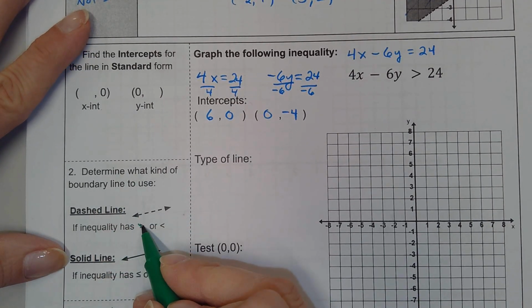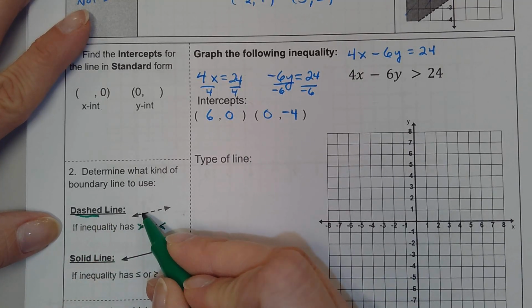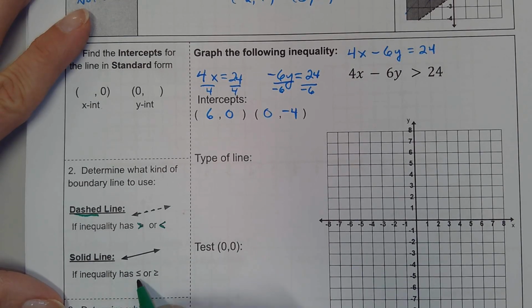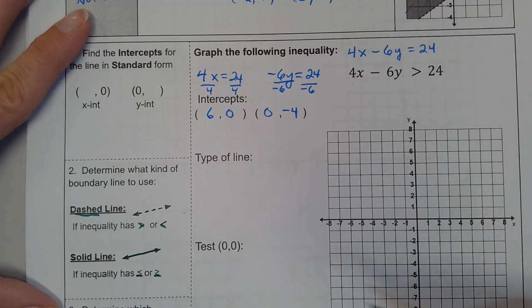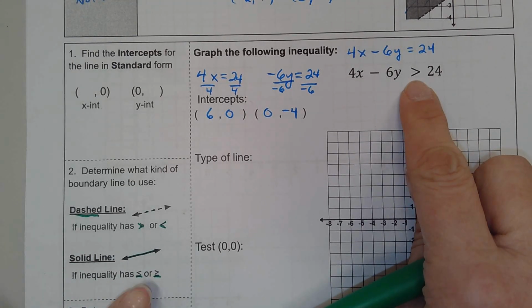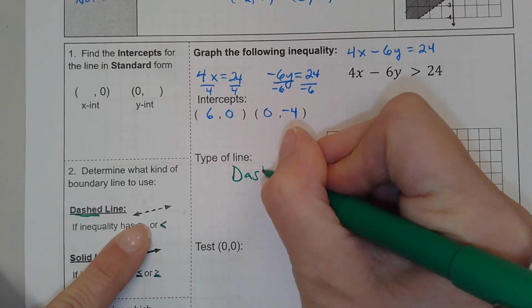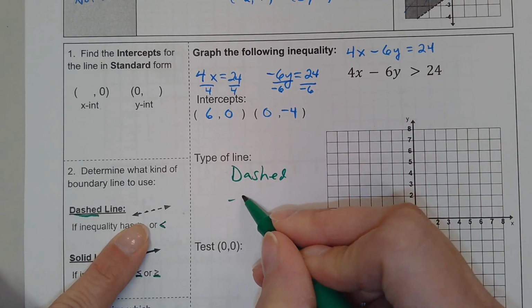Okay, now step 2, you have to determine what kind of boundary line. If you have a greater than or a less than, you use a dashed line. But if you have the equal sign, then it's a solid line. This inequality does not have the equals, so the type of line is going to be a dashed line.